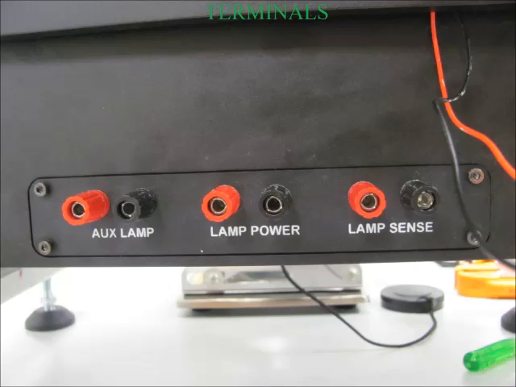Terminals for lamps. There is an auxiliary lamp terminal, which is used to power up an external lamp source. There are also two other terminals, the lamp power and lamp sensor terminals, which are used for other functions.